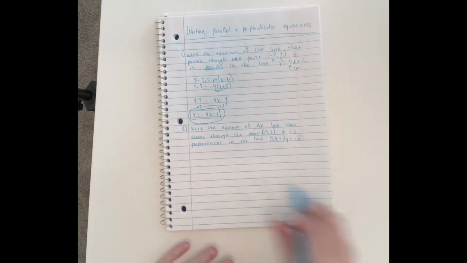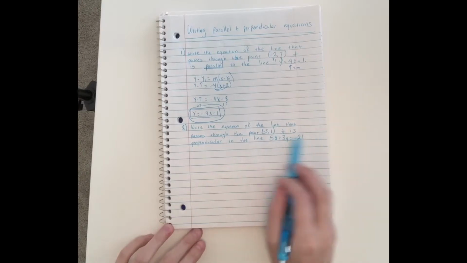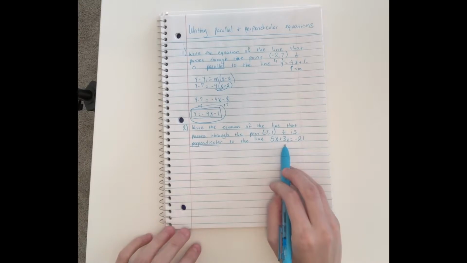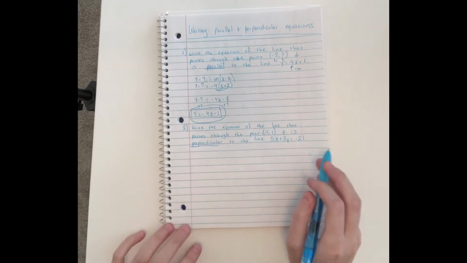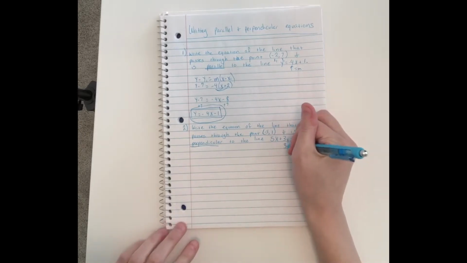Same thing with number 2 here. So we're going to write the equation of the line that passes through the point -5, 1 and is perpendicular to the line 5x plus 3y equals -21. So we know we first have to get y by itself before we can identify the slope. So we're going to start by doing that.